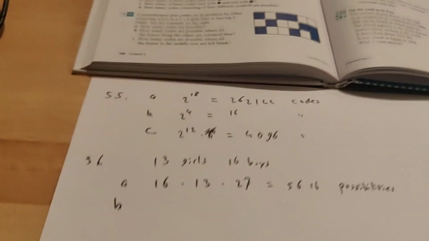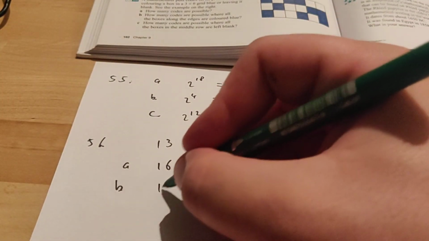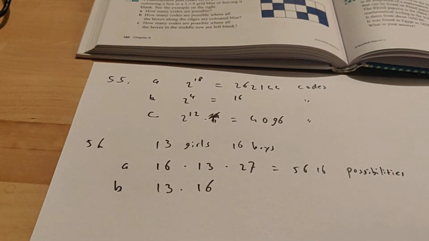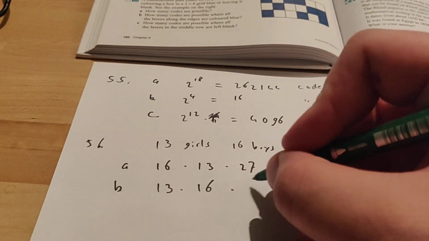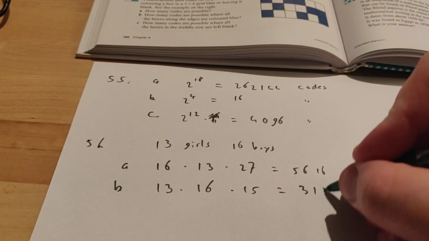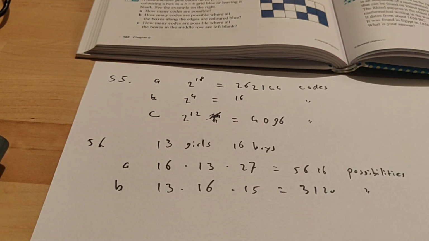Right, so first of all we have a girl that's going to organize the music for us. Then we have one of those boys that's going to organize the drinks. And then we have a different boy, so times 15, and he's going to organize these snacks. So we have 13 times 16 times 15. So we can make 3,120 possibilities here.